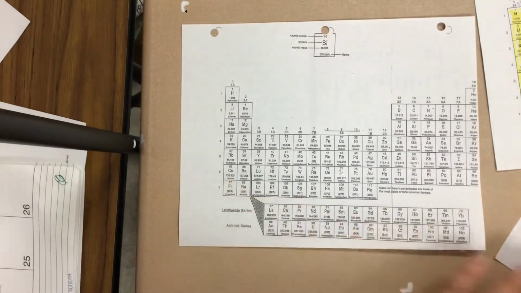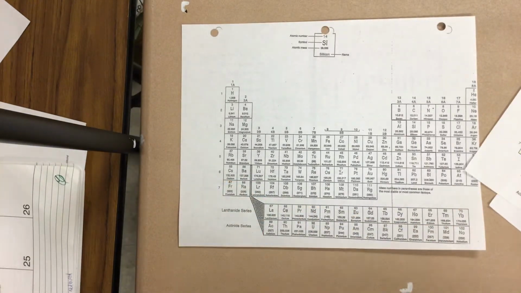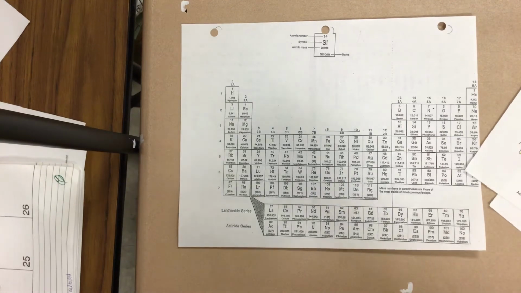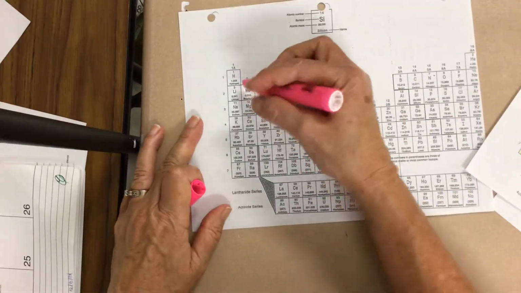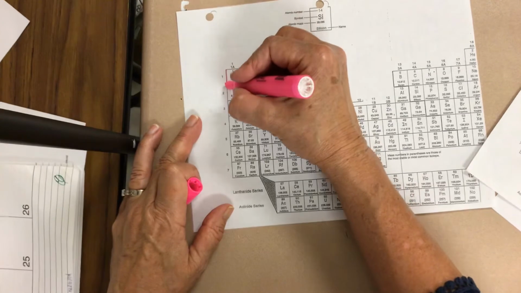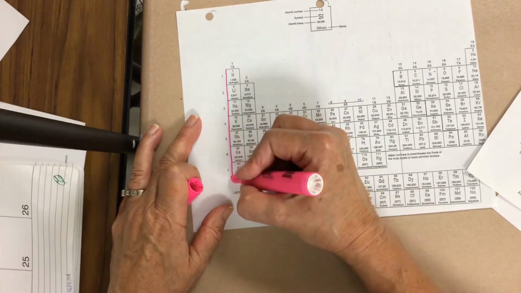Now, the next thing I want to do is show you how to just use your table. Okay. So if I were you, to make this simple, I would take a color and I would outline the first 2 families in a certain color.